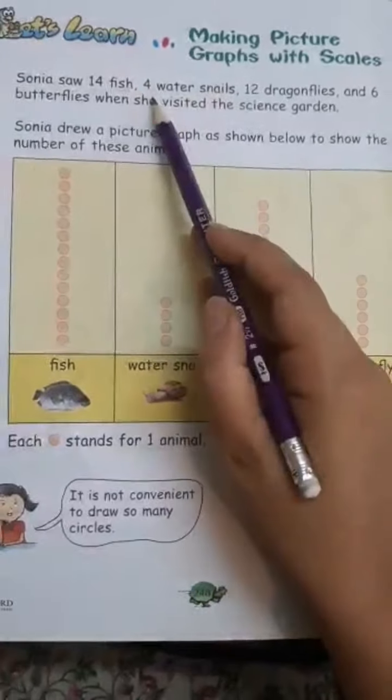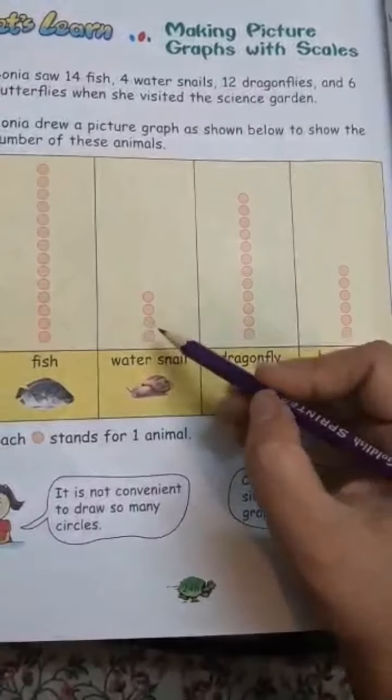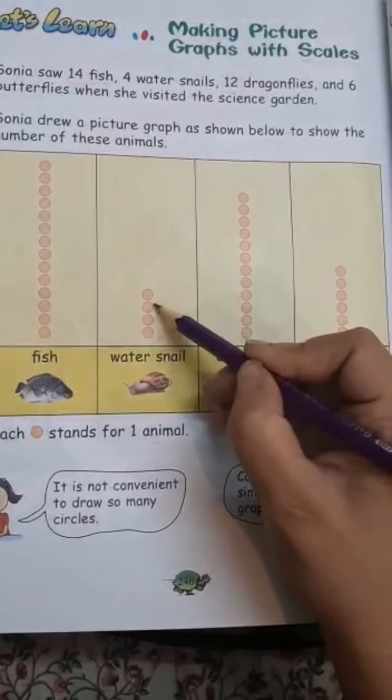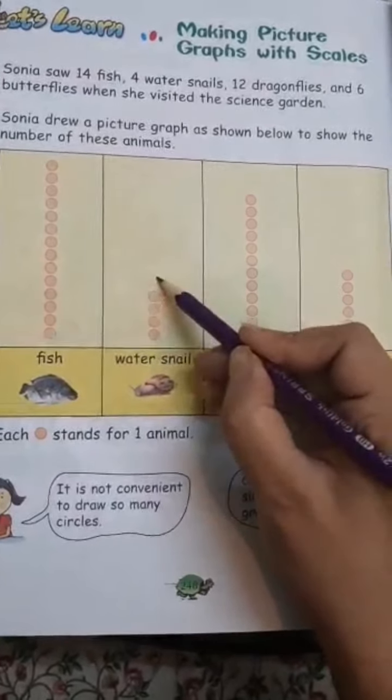Yes. 4 water snails. Go ahead, count with me. 1, 2, 3, 4. Yes. Dragonfly. We have 12. 1, 2, 3, 4, 5, 6, 7, 8, 9, 10, 11, 12. Good. And then she saw 6 butterflies. 1, 2, 3, 4, 5, 6. So the picture graph is made correctly.